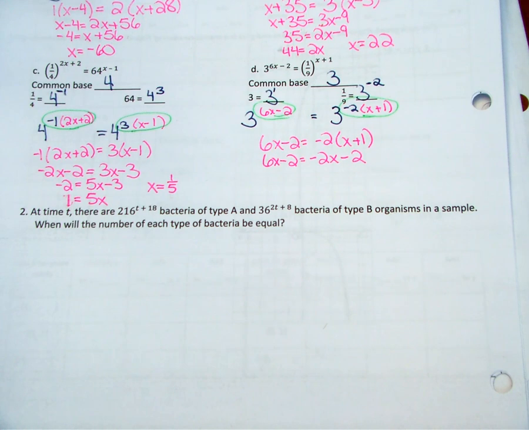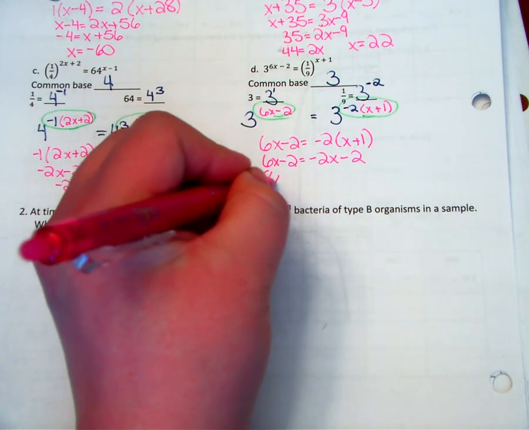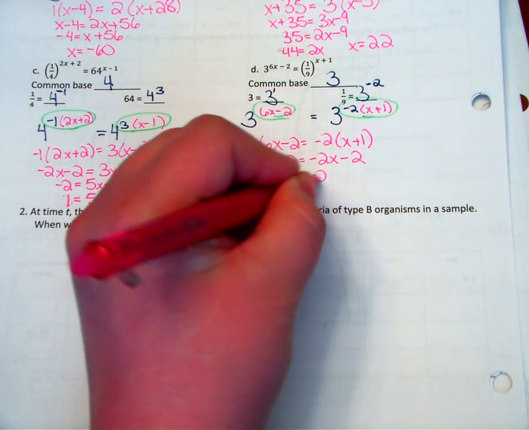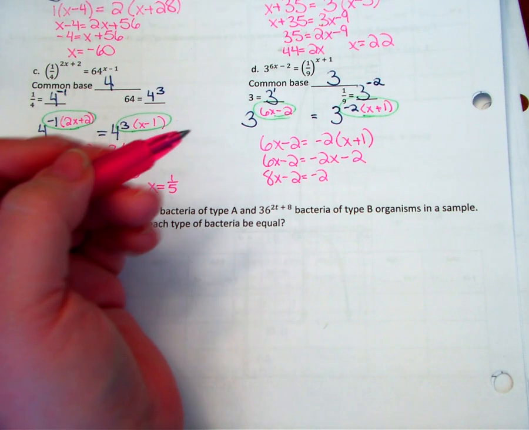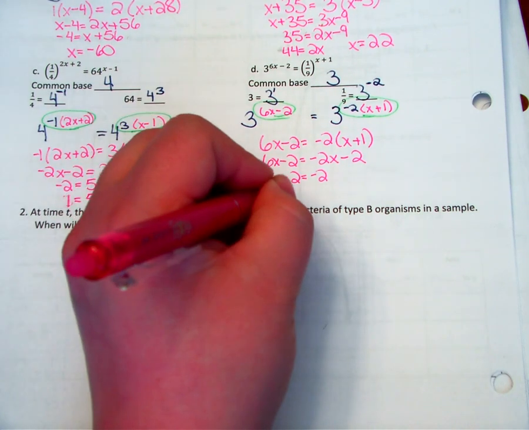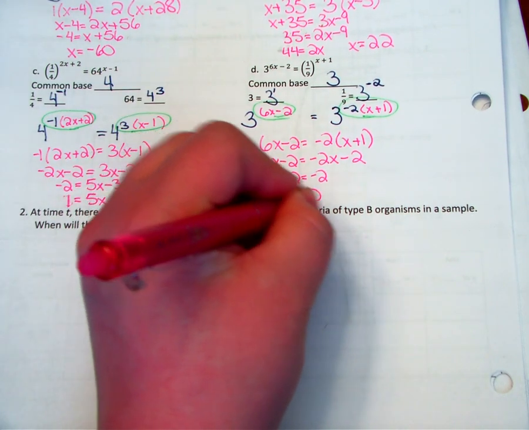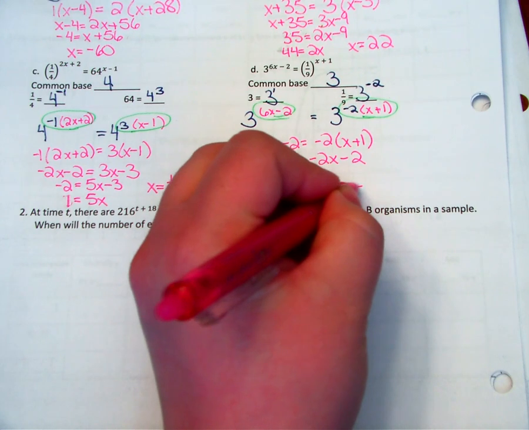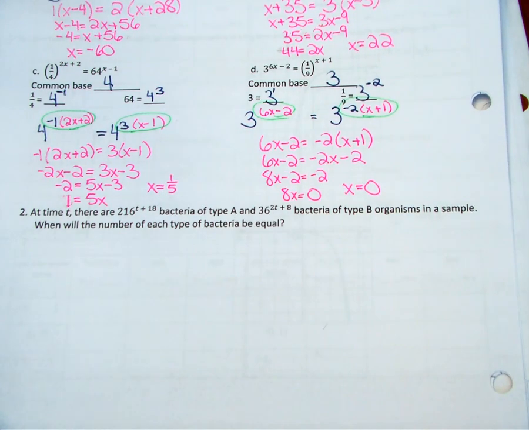Then I can add 2x to both sides, add 2 to both sides, and divide by 8. So I get 0 for my x value.